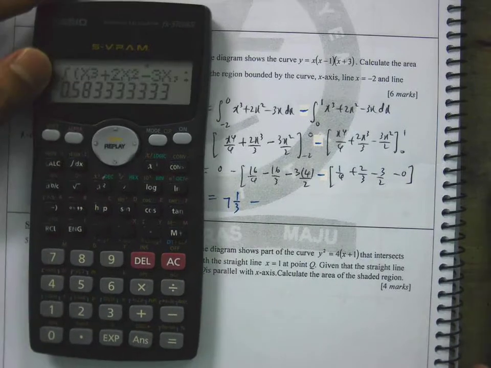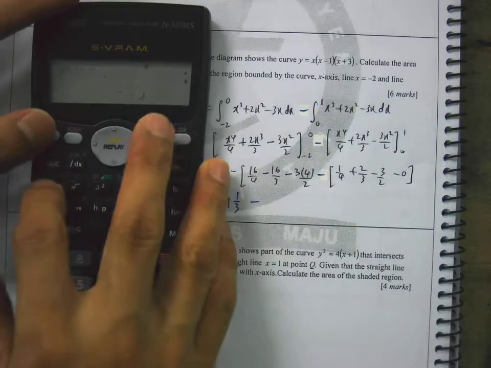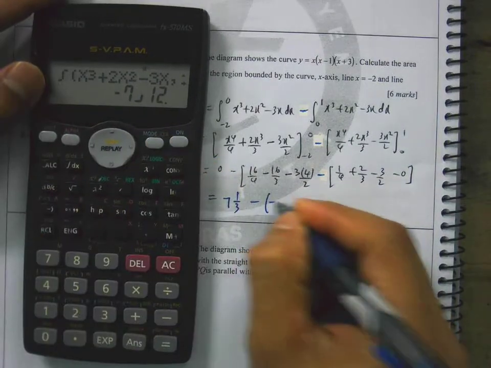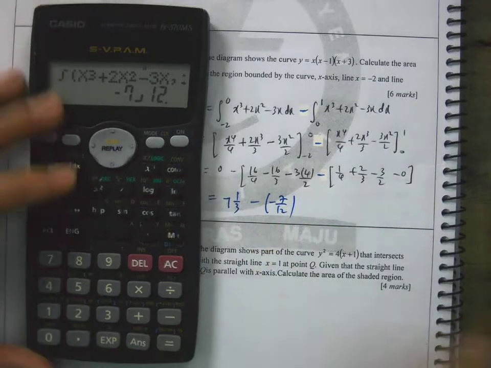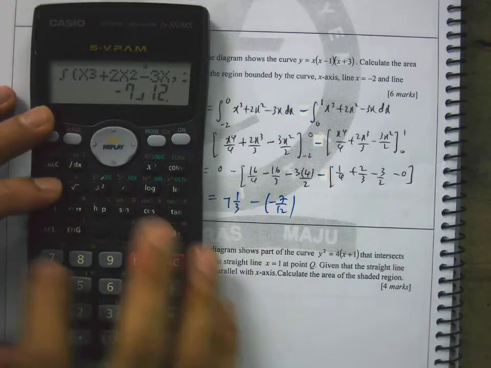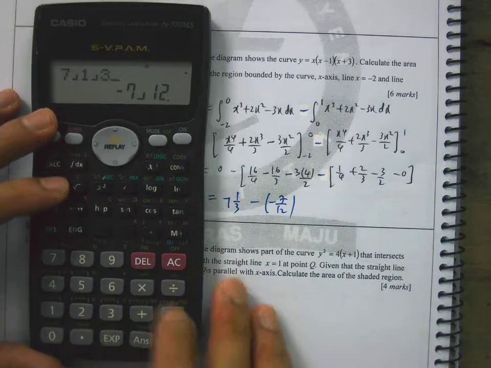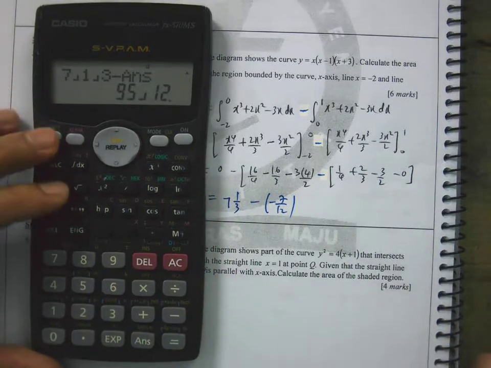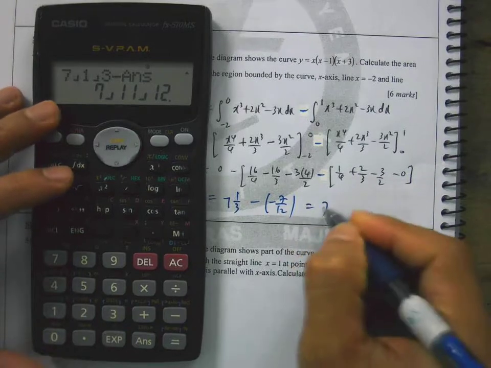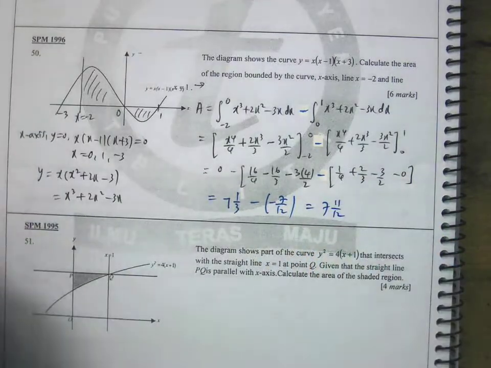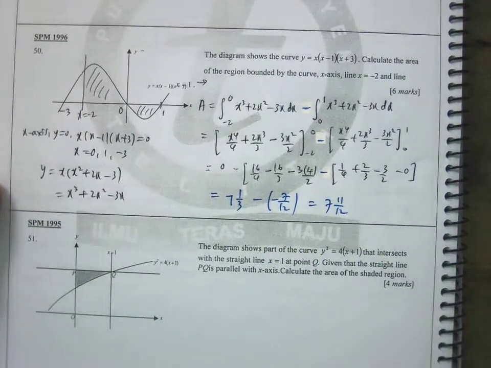Okay, answer 7 over 12. Sorry. So just take this 7 1/3 minus the answer. There you go. 7 11 over 12. Okay, can you do your self-test? A self-test, Question 30.